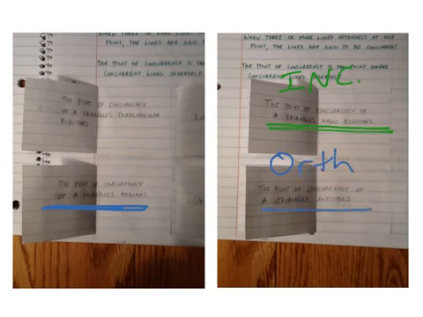The incenter is the point of concurrency of a triangle's angle bisectors, and the orthocenter is the point of concurrency of a triangle's altitudes. So there's a couple words that we haven't learned, medians and altitudes, or maybe we learned them previously, but we'll get to those later today.